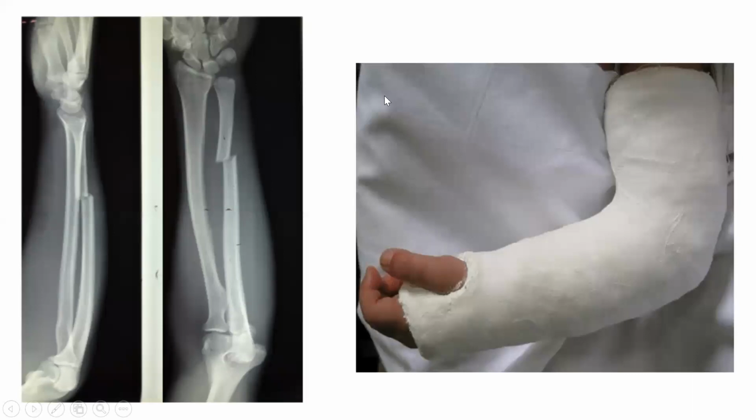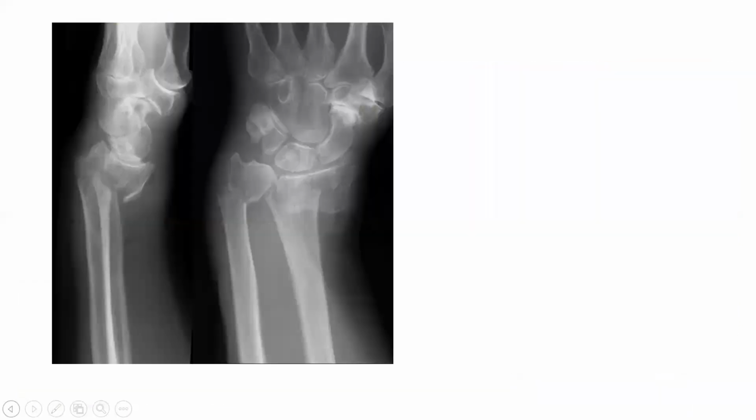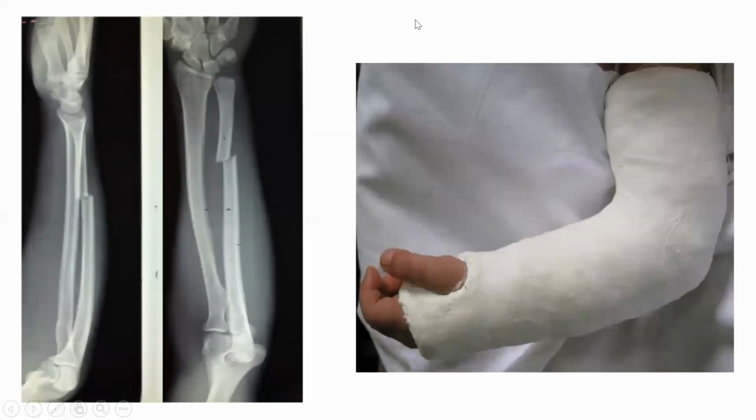One thing to mention before leaving this and moving to the next one: we have already heard two names, Colles and Smith. There's also a thing called Barton's. Just remember the name. When the fracture goes into the wrist joint, it's called an intra-articular fracture. When you can't see any intra-articular extension, there's a different name. That's called Barton's fracture. Just to have heard this name. That's all. I think you can move to the next one.